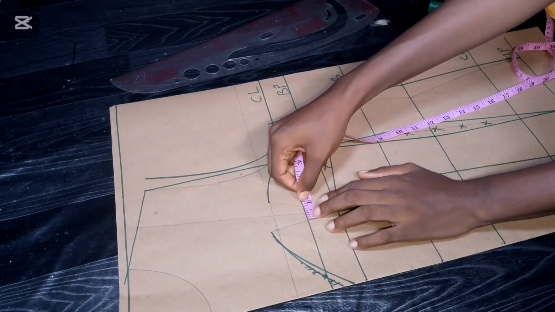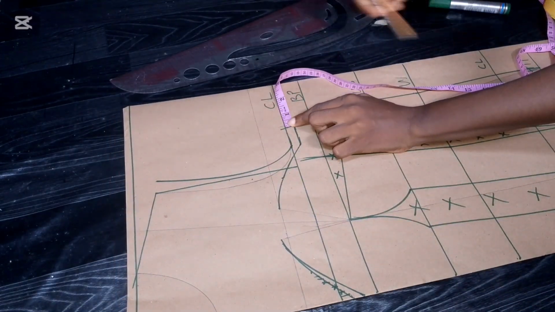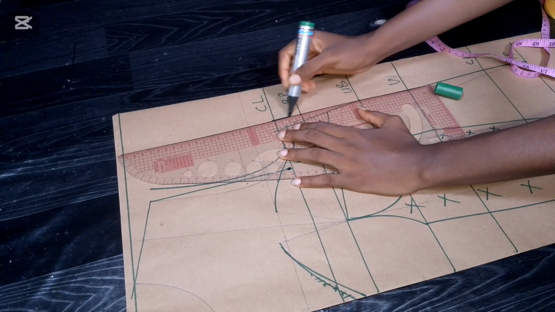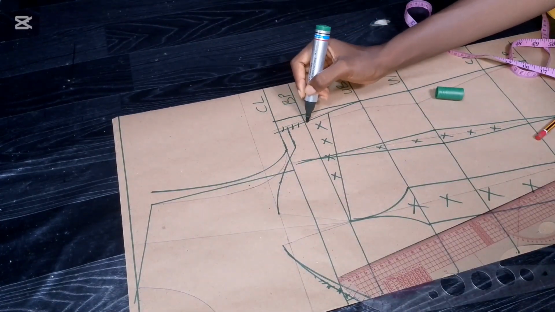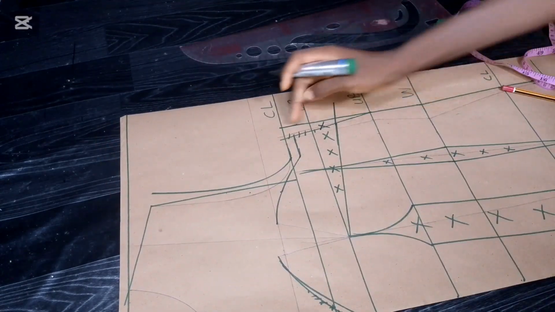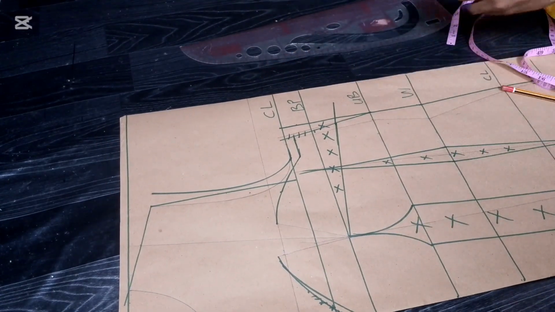I'm just going to take the allowance I have on that chest line, add it to the side, and then connect it to the underbust. Okay, so I'm going to be using that new line now. So after that, I'm actually done with the front pattern.